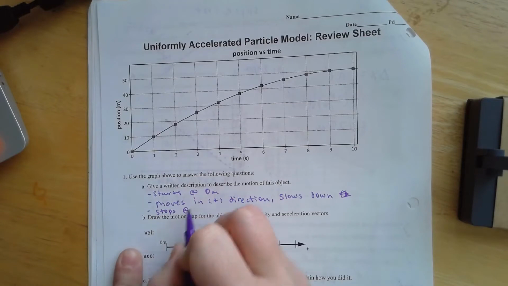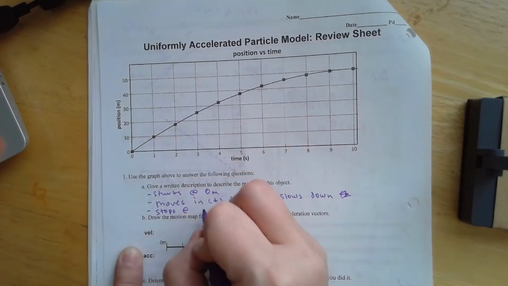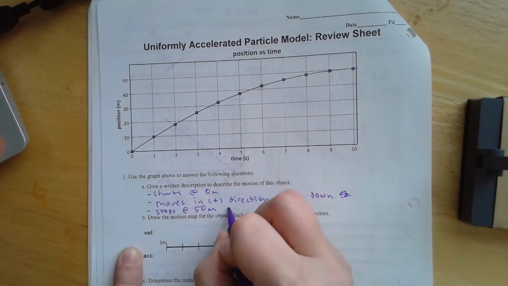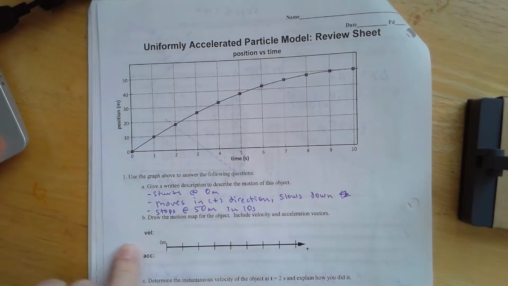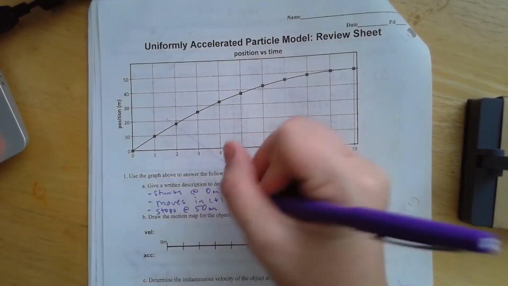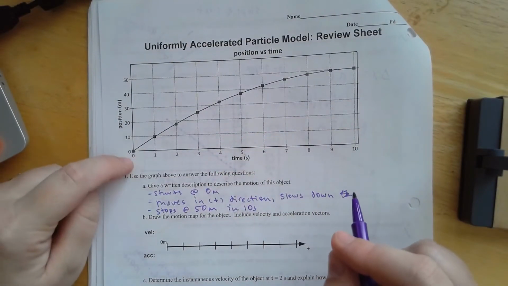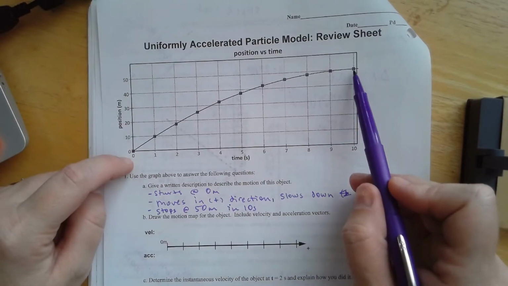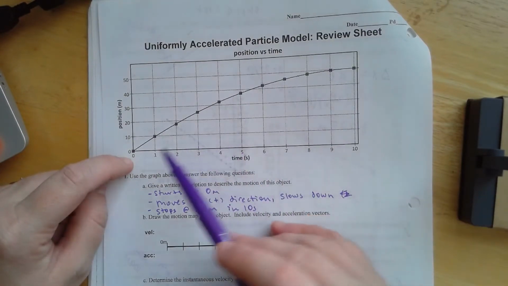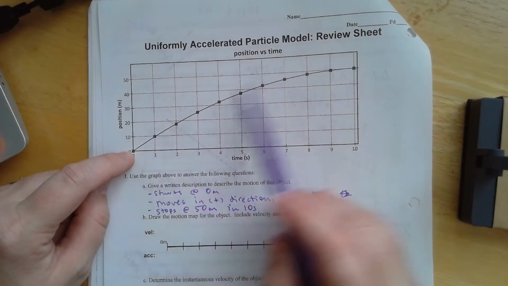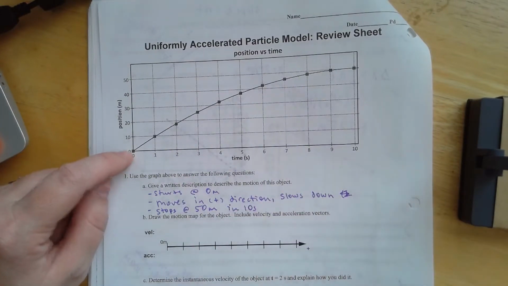Stops at, and I can say my distance, 50 meters, in 10 seconds. So you could almost draw that graph from that information. I know I start at 0. I know I end up at 50. It takes me 10 seconds to get there. And by the time I get there, I have a velocity of 0.